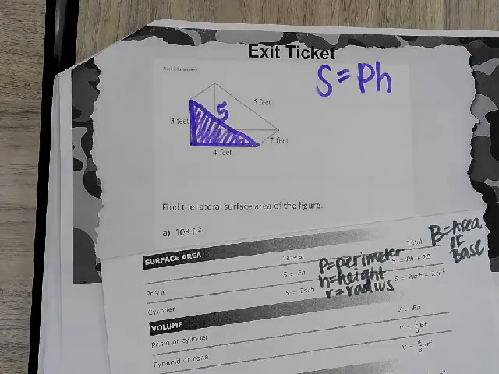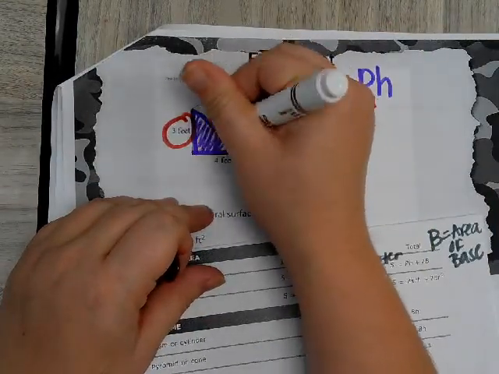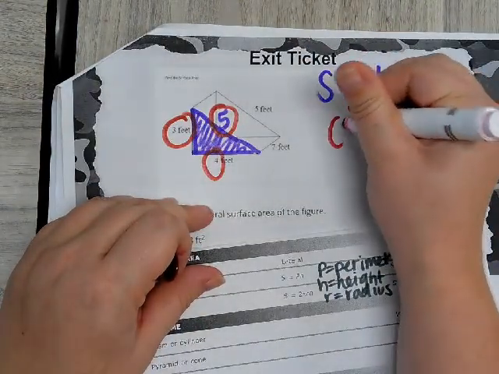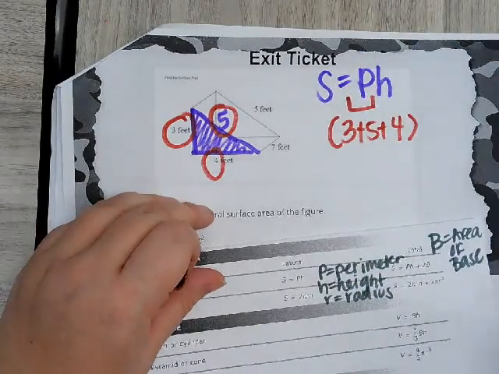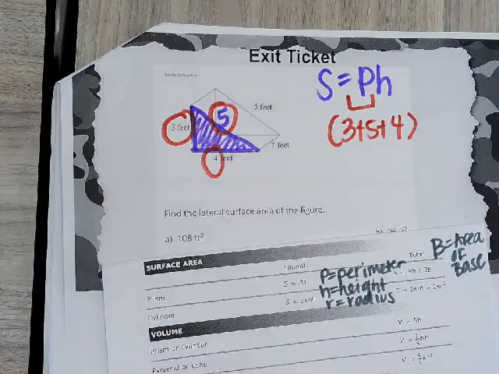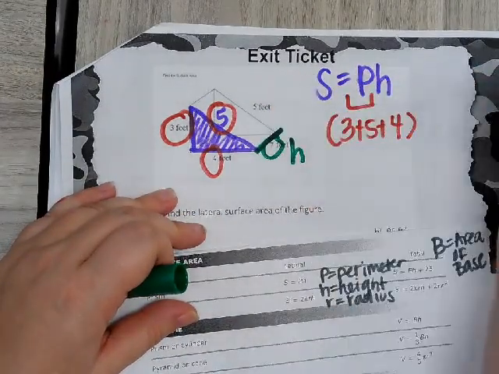Okay, so then I'm going to do 3 plus 5 plus 4. And then my height of the figure is 7. So I'm going to multiply that by 7.